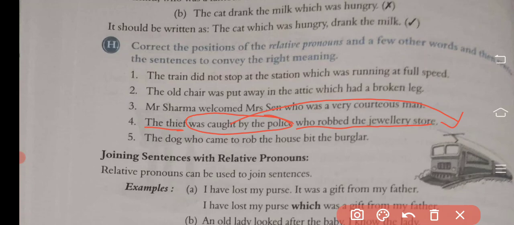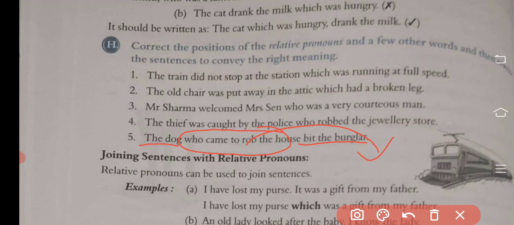And next is, the dog who came to rob the house bit the burglar. So here the dog, because that's the subject. Now what is the quality? Who came to rob the house. So the dog bit the burglar who came to rob the house. That's the answer. Once again, the dog bit the burglar, meaning the thief, who came to rob the house, right? So like this you have to answer.